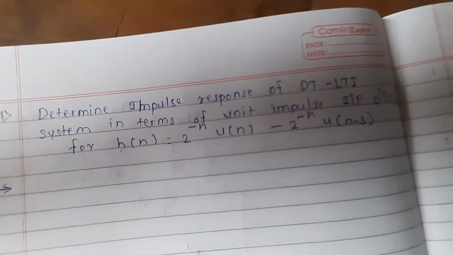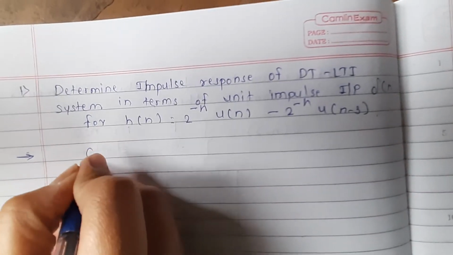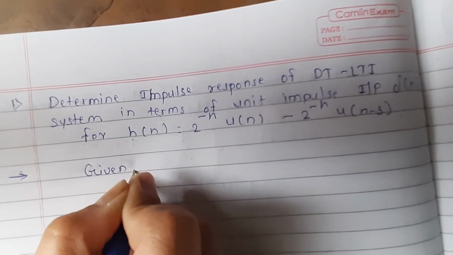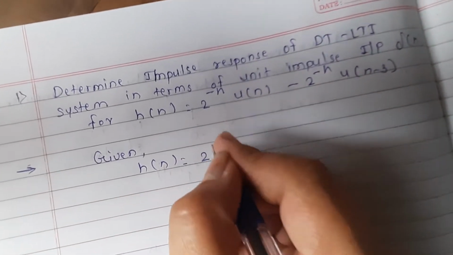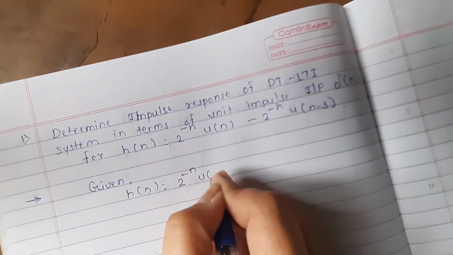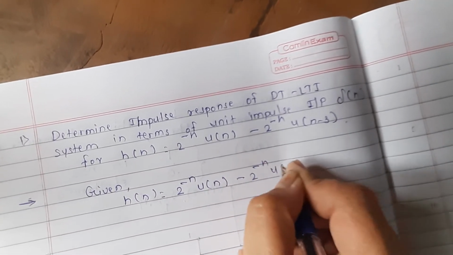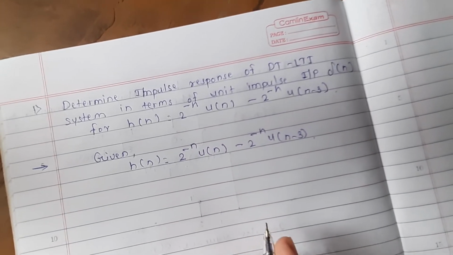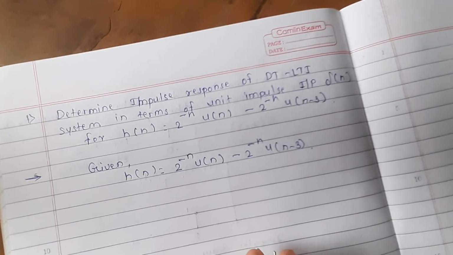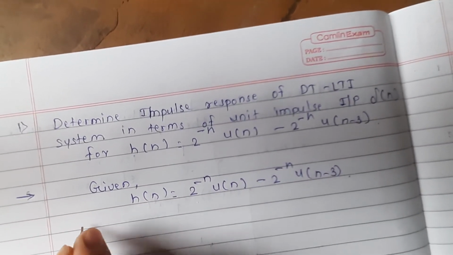So first we write the given expression. Given that h of n is equal to 2 raised to minus n u of n minus 2 raised to minus n u of n minus 3. So we have to express h of n in terms of unit impulse response.